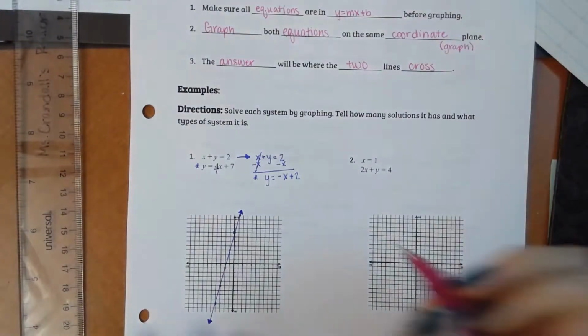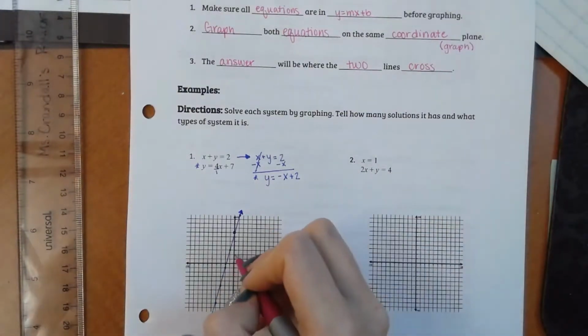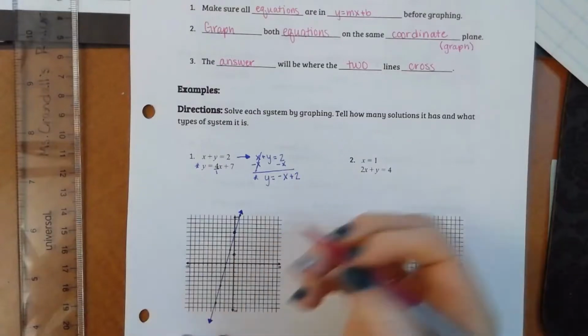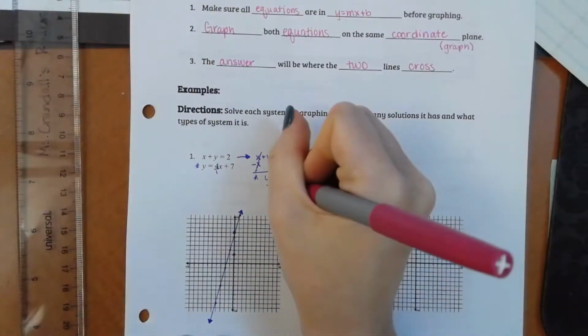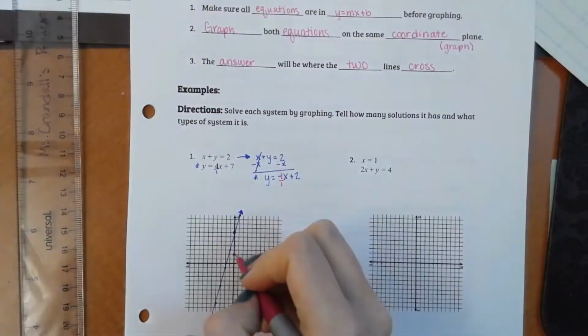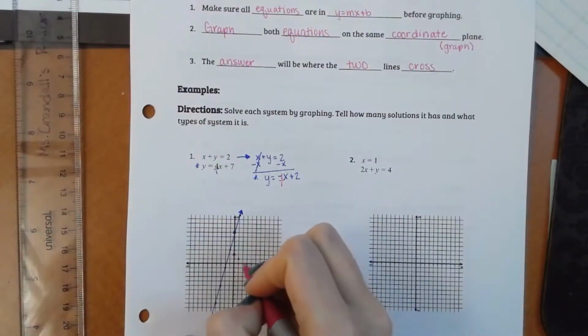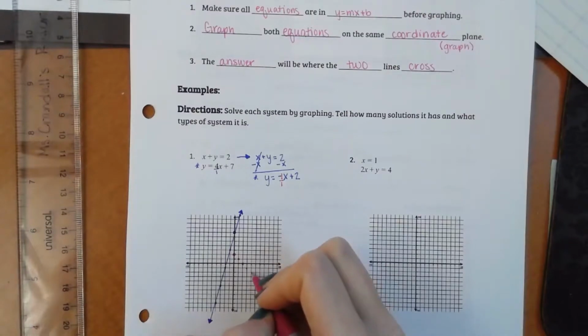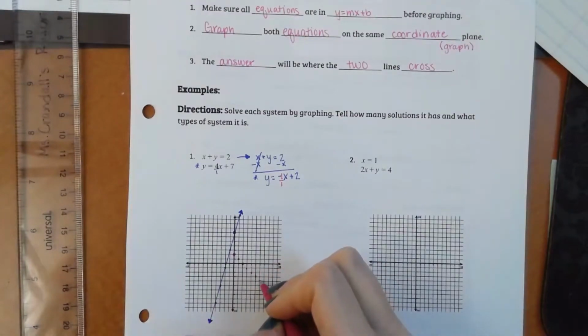Okay, then if I graph the other one, I start at the positive 2. Then my slope is negative 1 over 1, because there's that imaginary 1 in front. So if I go down 1 and over 1, like this, all the way across the graph.